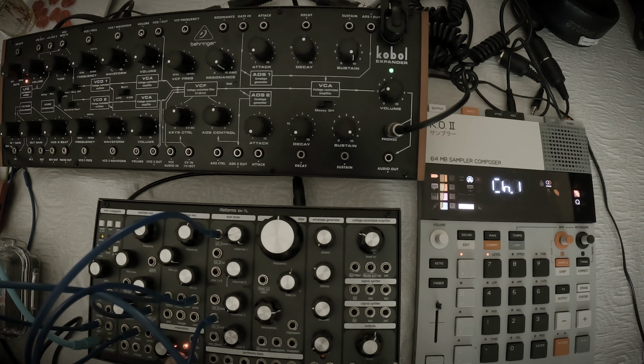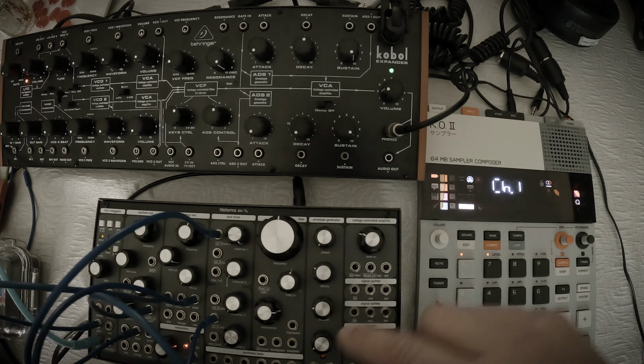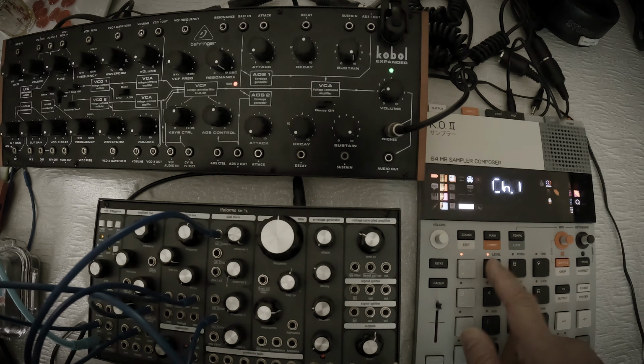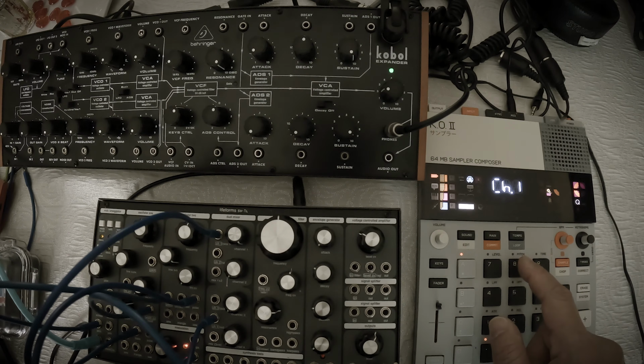This flashing light is the LFO, or what they call the modulation, but it is an LFO. So what we're looking at are the gate signals. So on channel 1, and then channel 2.